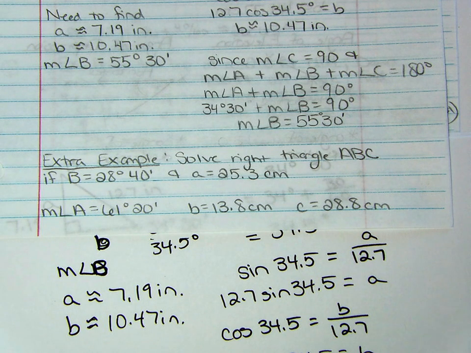In the notes, it says there's an extra example. It's solved the exact same way. I give you all the answers. I just don't do the work for you.